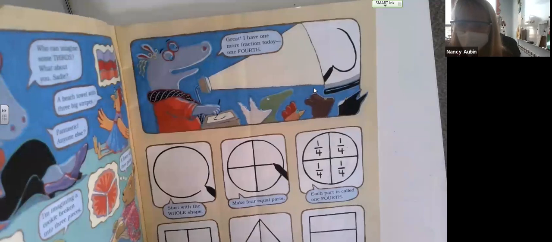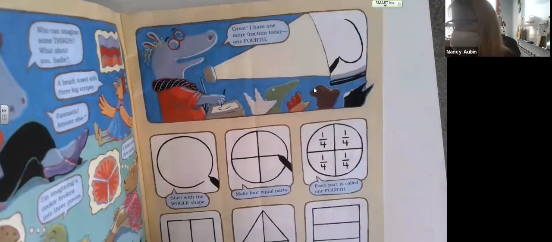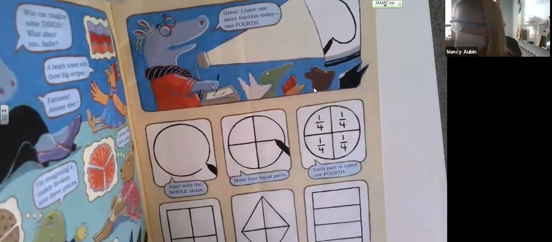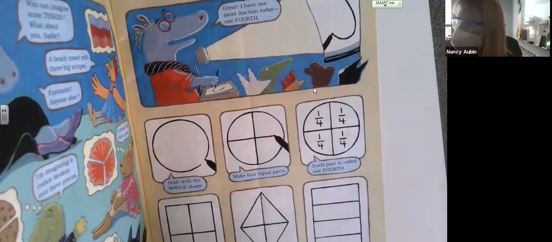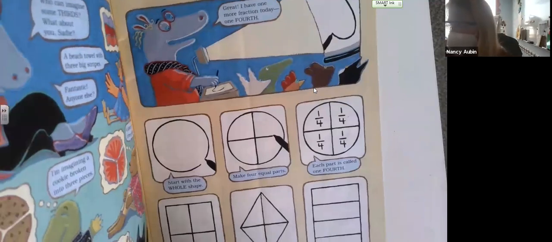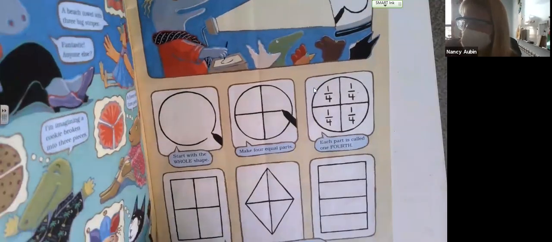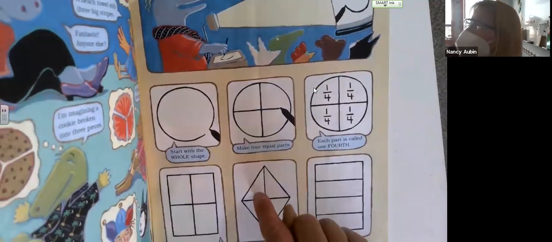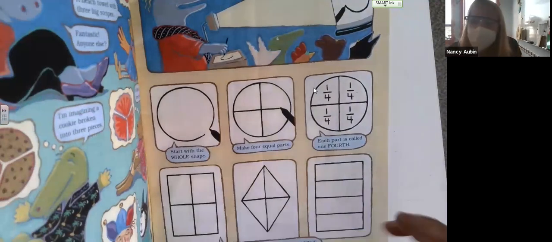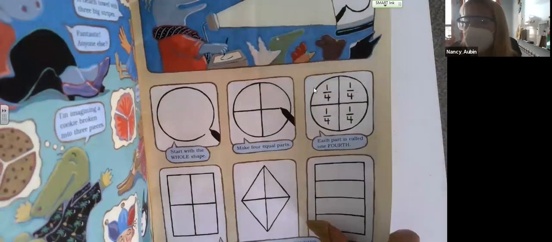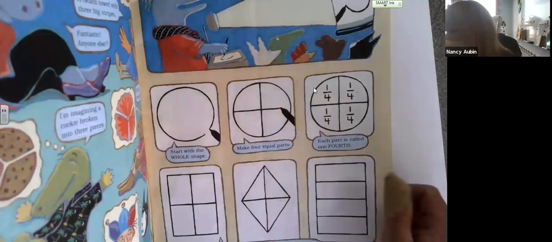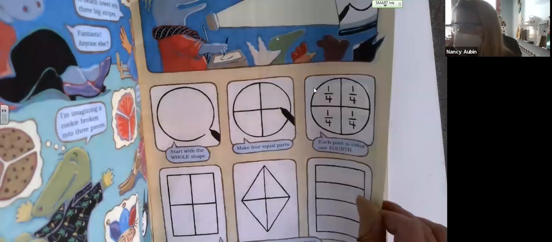1/4. Start with the whole shape. Make 4 equal parts. Each part is called 1/4. These are more shapes made into fourths. Now see again, these are the same. They're equal. Fair shares. If they're not equal, then they're not fractions. We can't even do it.